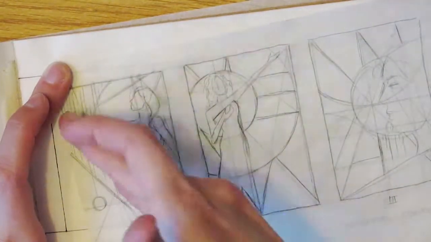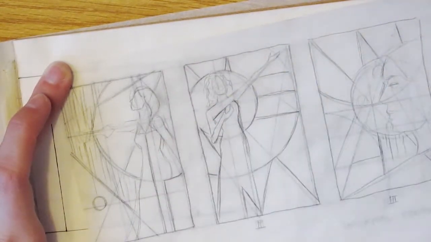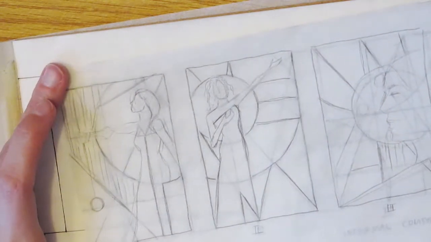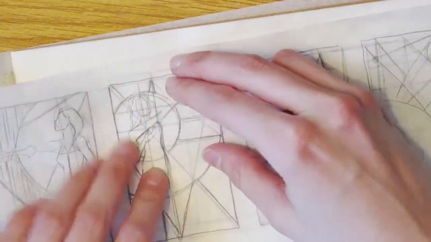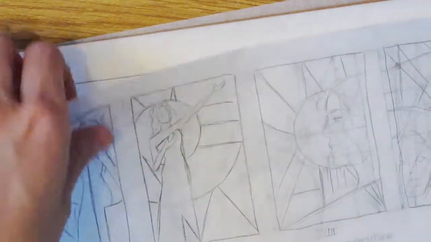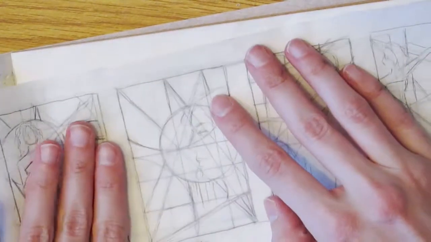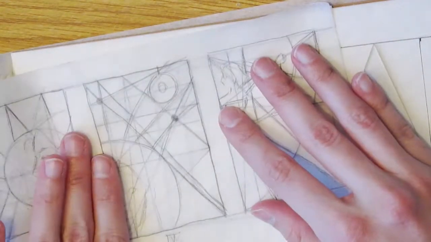And everything in that composition is going to be reinforcing that central focal point, and you're going to wind up with a really strong image. So I highly encourage you to give this method a try when you get a chance. I think you'll be surprised the cool things that you can do with it.